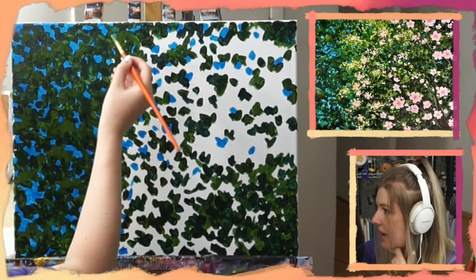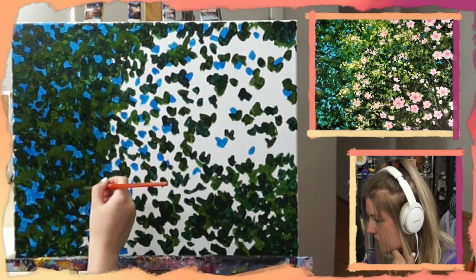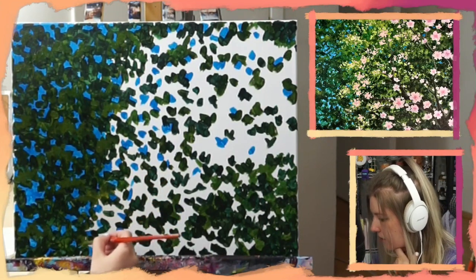You can even leave this for the end if you'd prefer, if you'd like to go back in later on and just kind of take a medium to dark green and just poke around. You can do that, but I kind of like to do that as I go, I find.